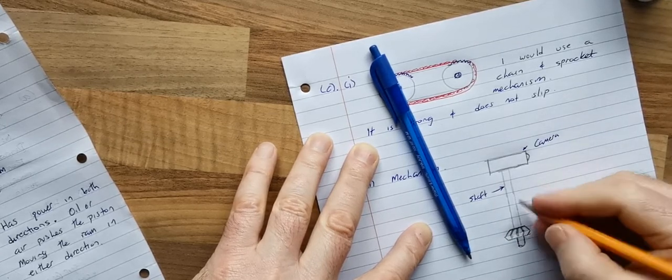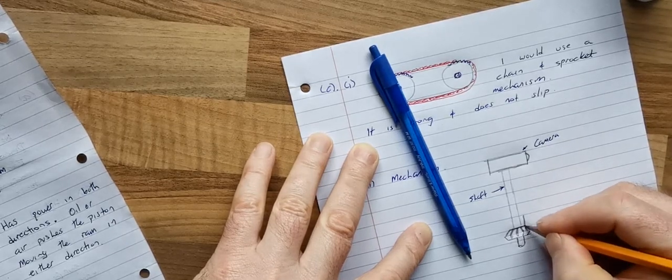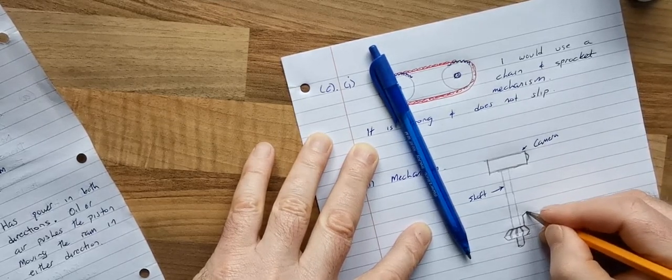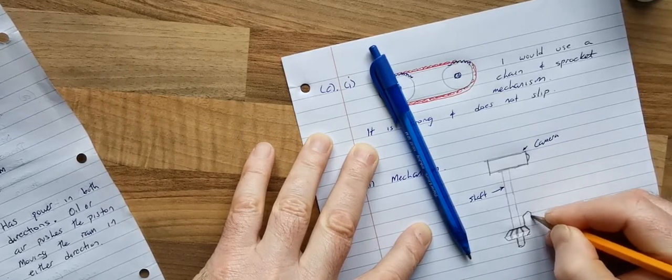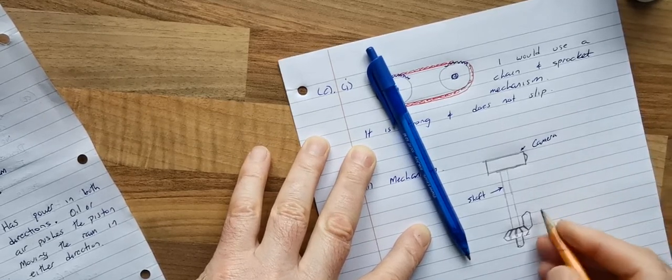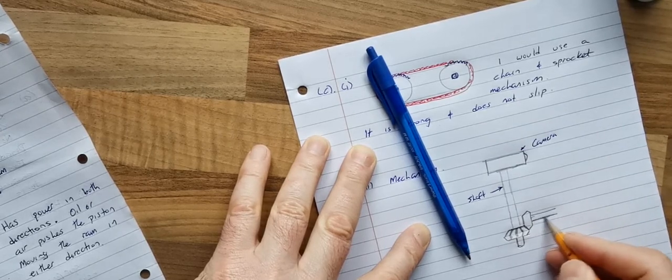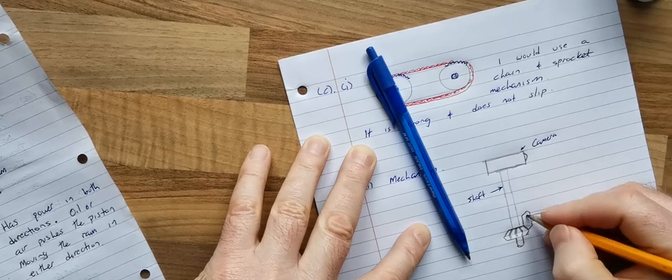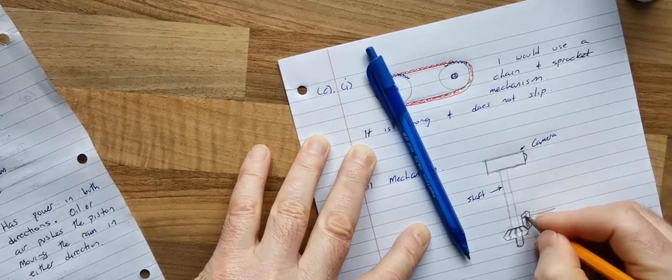And what I want to put now is another shaft. So I'm going to use the side of this here, and I want to show another shaft and another bevel gear coming onto that. Now I'm going to put some colors on this in a second.